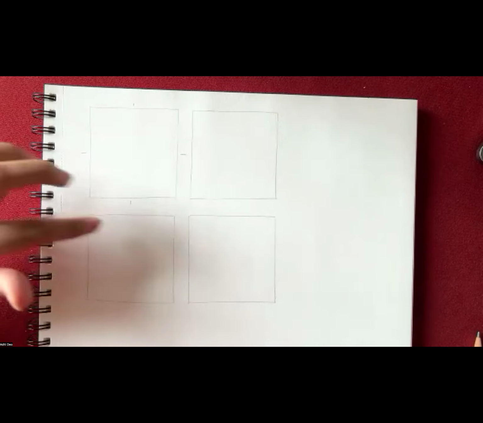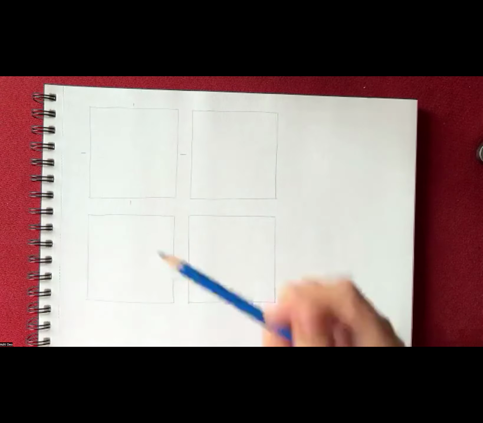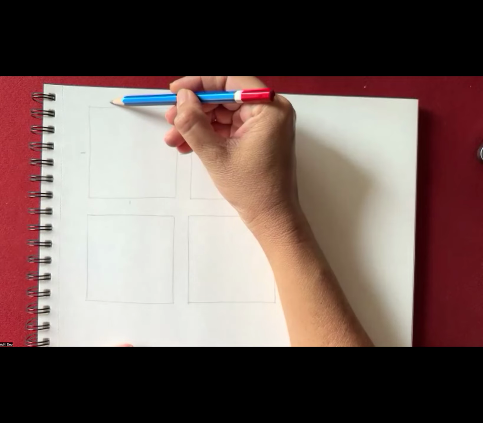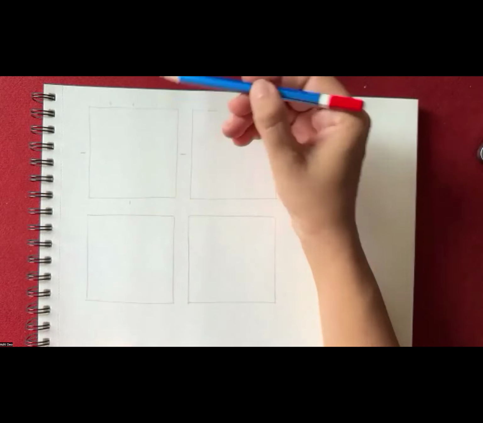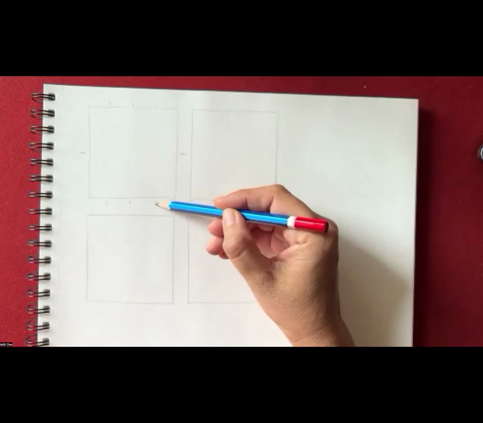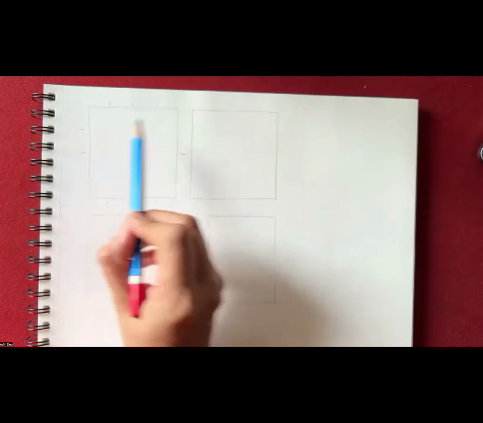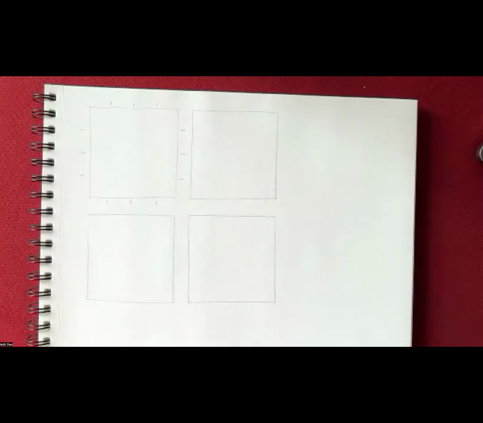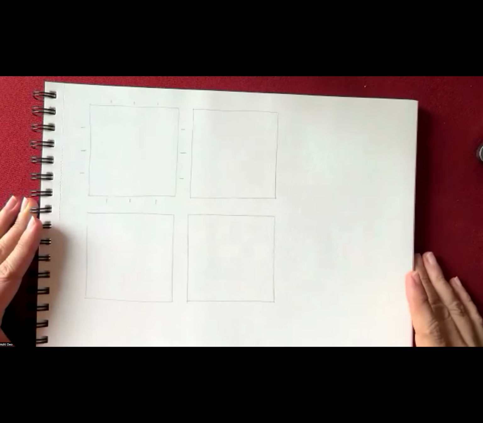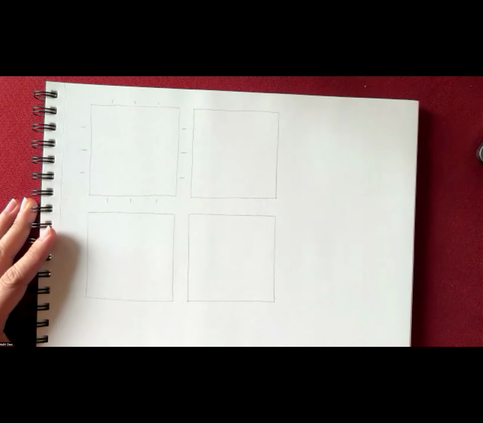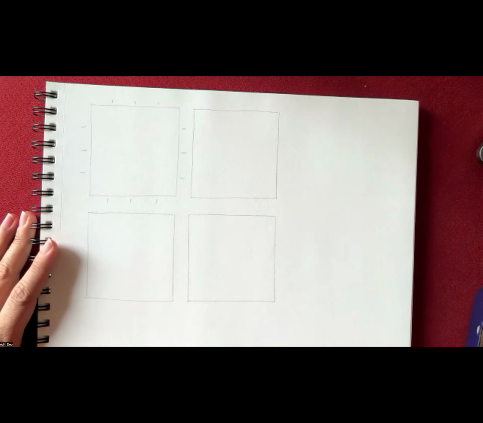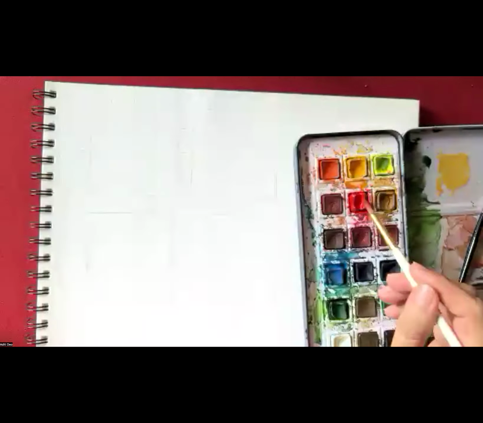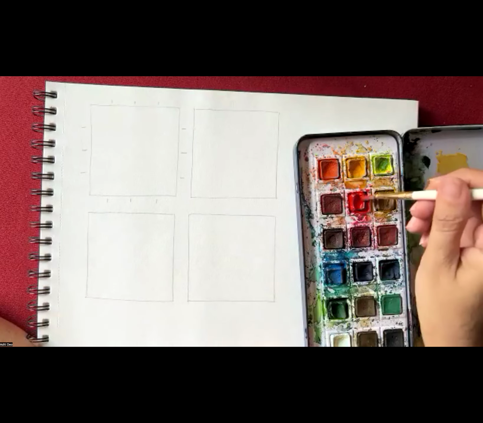Now we've divided this square into 4 parts. We divide this further into quarters the same way. So just draw a line. This is going to be our guideline for the pattern. And we start off with the simplest task of drawing vertical and horizontal lines with this color, which is scarlet.